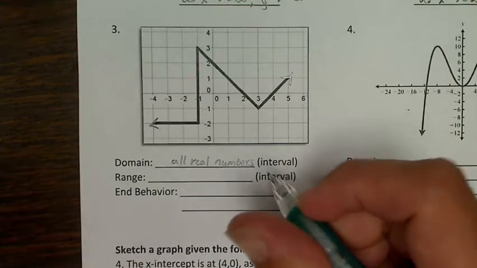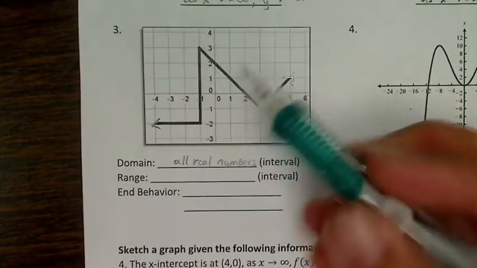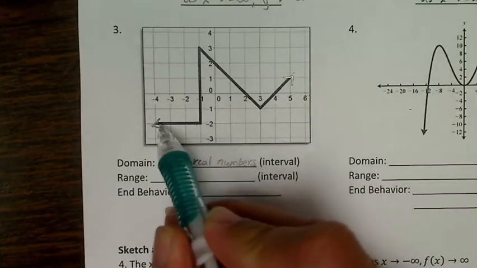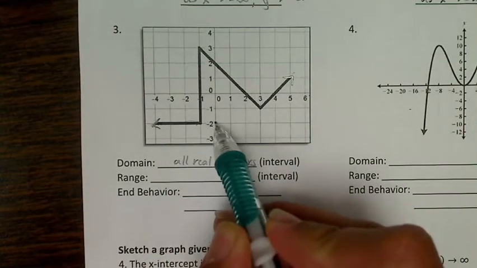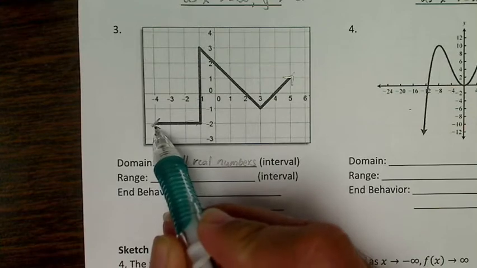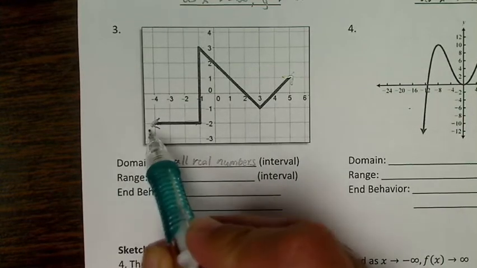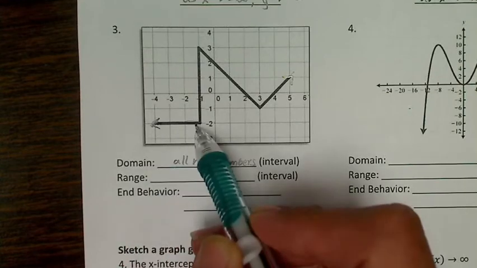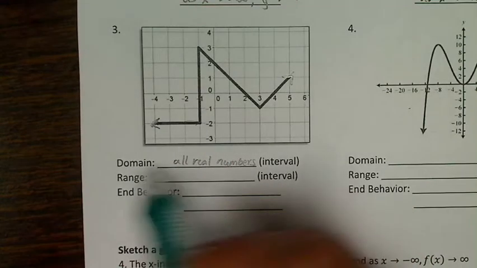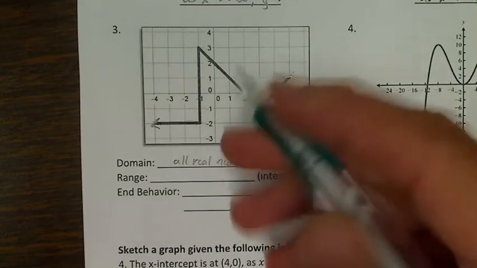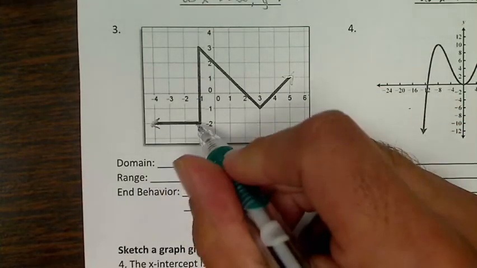Okay, our range, well, if we look at this graph, it doesn't get any lower than -2 because it's flat here. So this arrow tells us that this graph isn't at some point going to start going down again. It's going to continue and be this flat line forever and ever. So that means -2 is our lowest y value.